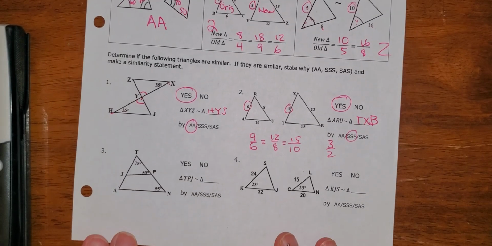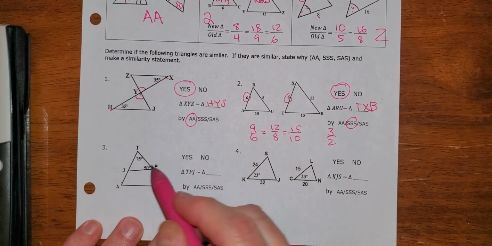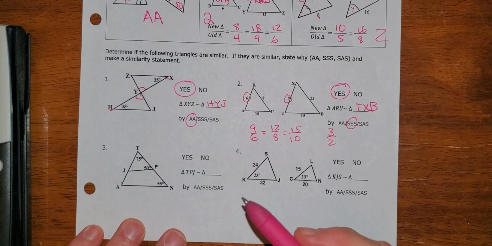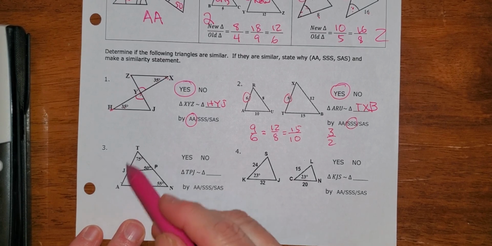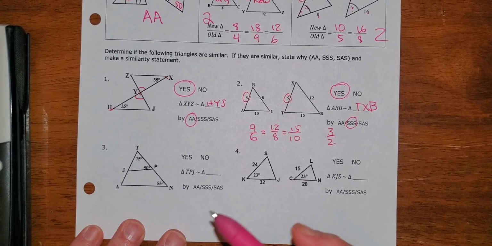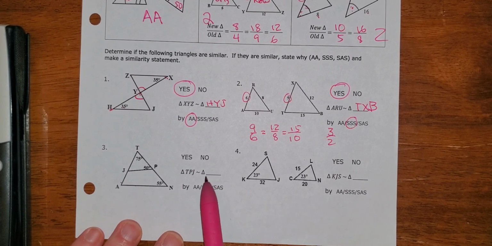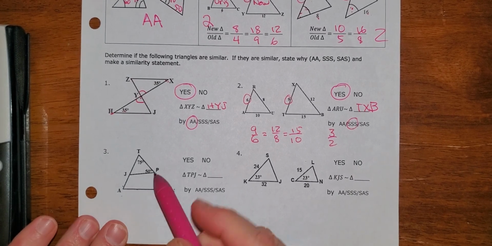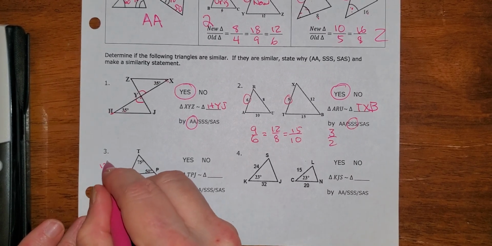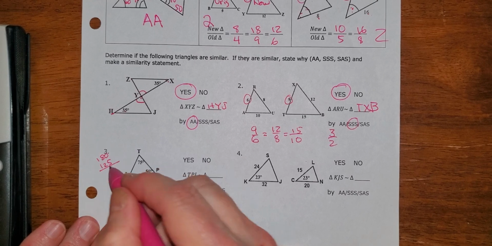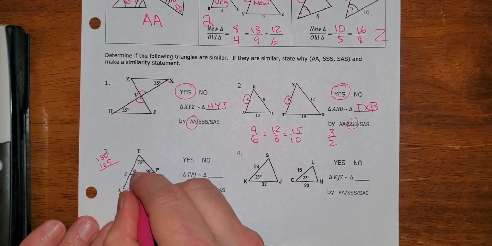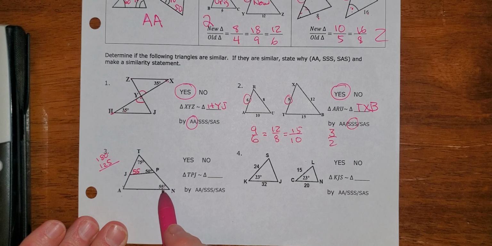Okay, now this one doesn't look similar, okay? 75 and 50 for the small triangle. For the big triangle, it's 75 and 55, so it really looks like it's not going to be. But if it was, it'd be by angle, angle, wouldn't it, right? Okay, we have to check. Okay, 75 and 50 is 125, and we subtract from 180, and we get, what is that, 55? Oh, there's a 55. It's just wonky, okay?